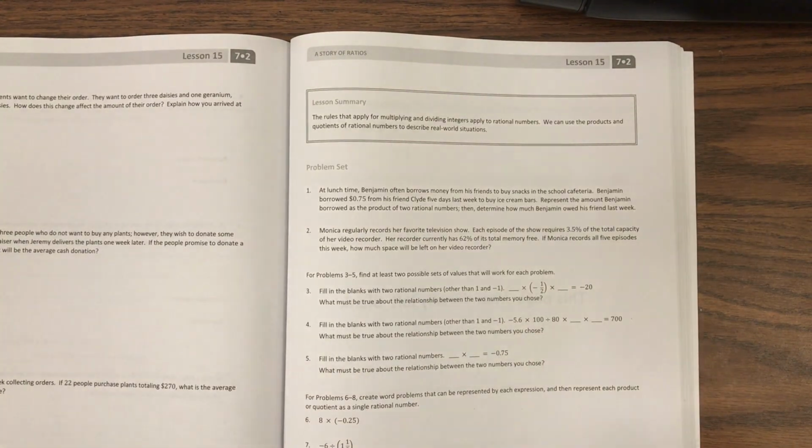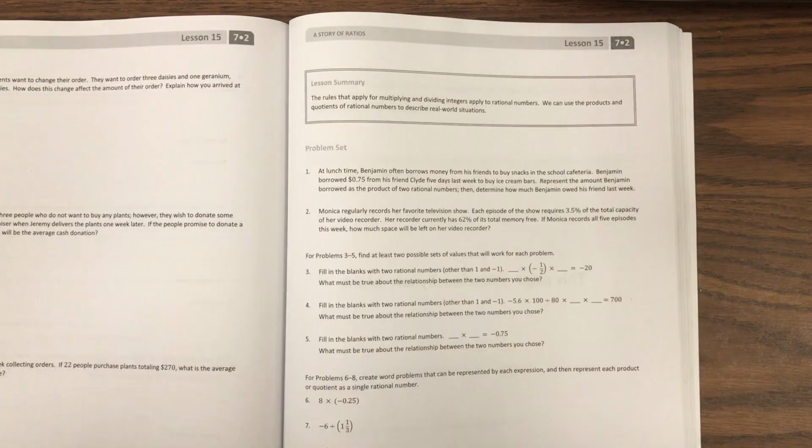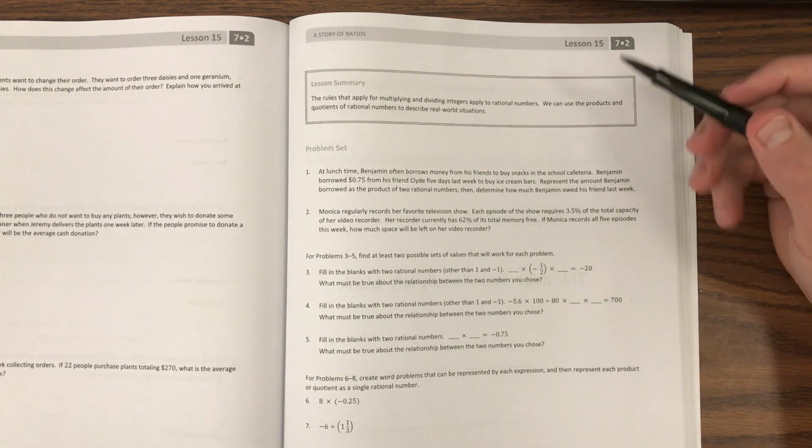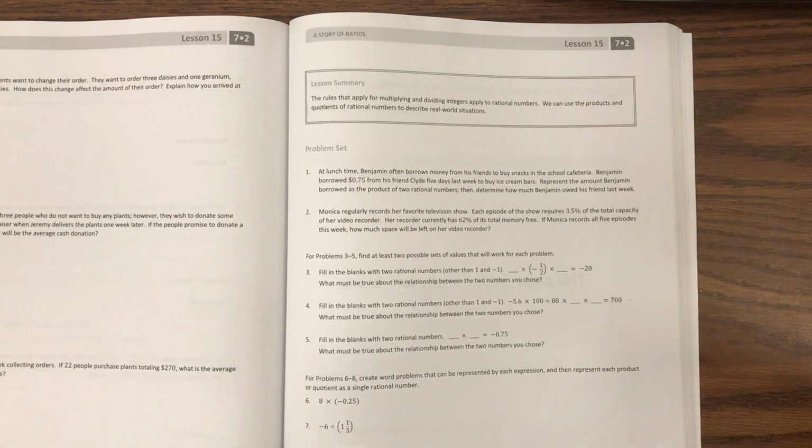Okay, let's look at some questions from the problem sets for lessons 15 and 16 in Module 2. The lesson summary here says that the rules that apply for multiplying and dividing integers apply to rational numbers. Remember, rational numbers are any number that can be expressed as a fraction of integers. And so sometimes they look like decimals, sometimes they look like fractions, sometimes they look like just integers. We can use the products and quotients of rational numbers to describe real-world situations. Sure, okay, it's kind of what they're for.